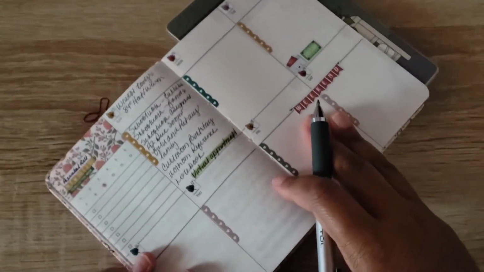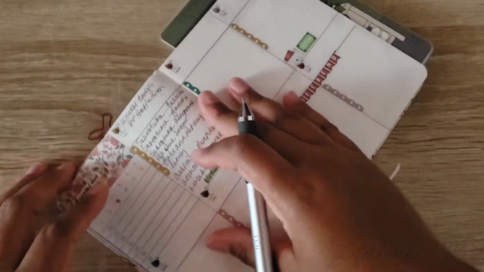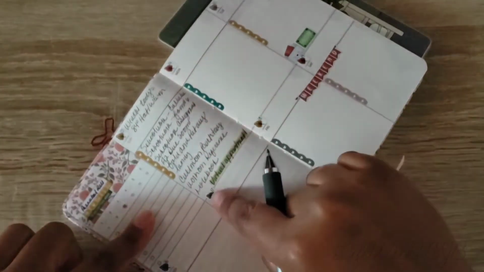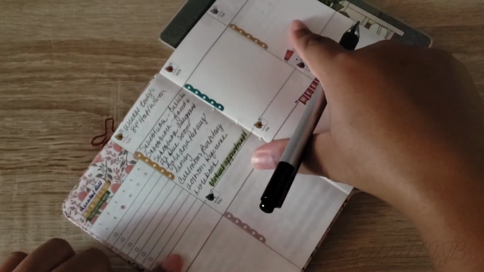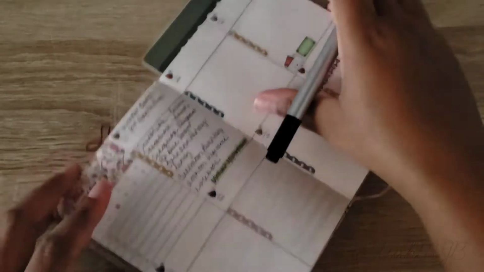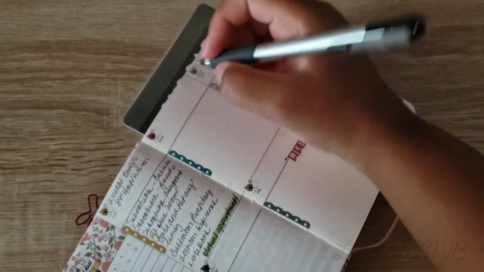Today, though, I do need to set up the virtual appointment because Tuesday I have a virtual appointment. So that's going to be the first thing that I write in here.